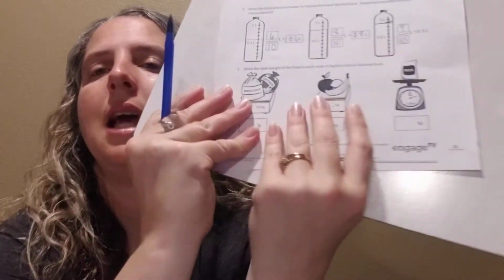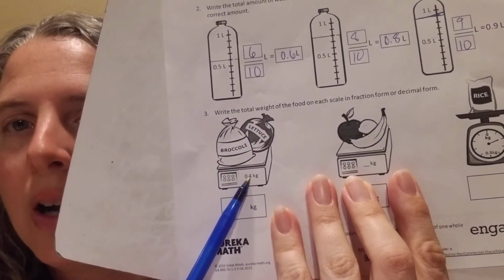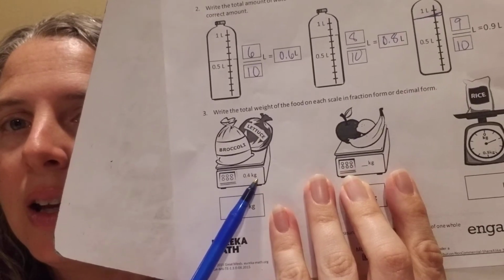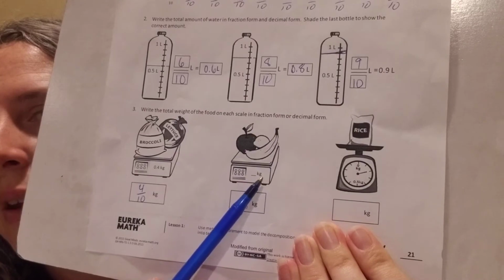All right, let's look at that bottom there. It says write the total weight of the food on each scale in fraction form or decimal form. So they're giving you one, you're going to write the other. So the broccoli and lettuce, read that weight. What does it say? Read it on your paper. 4 tenths of a kilogram. Write that as a fraction. Same way you read it, 4 tenths. It's 4 over 10.